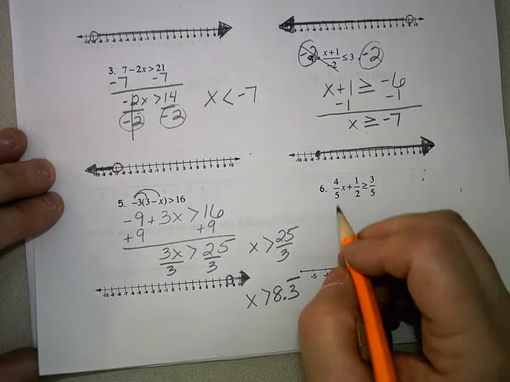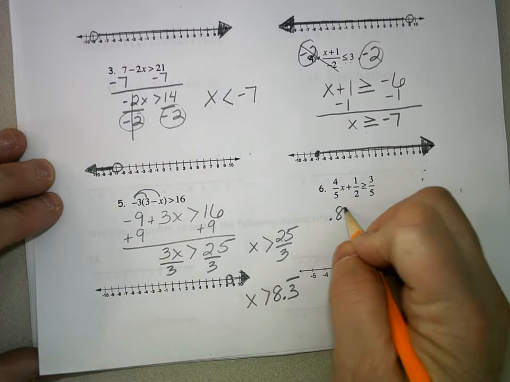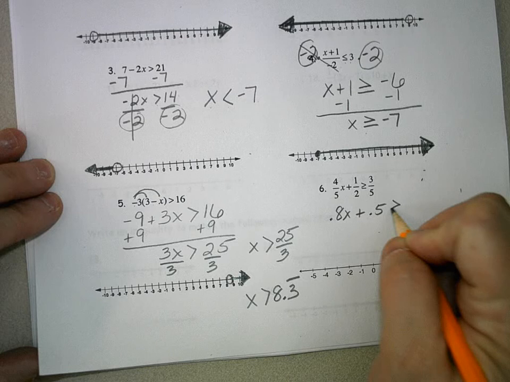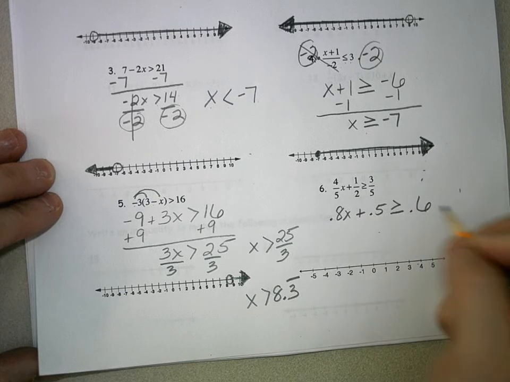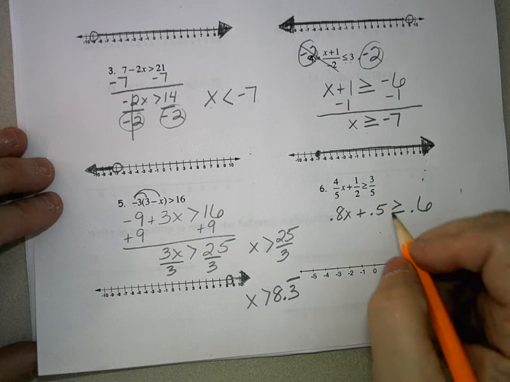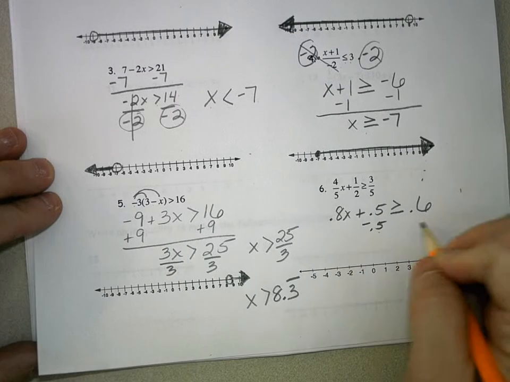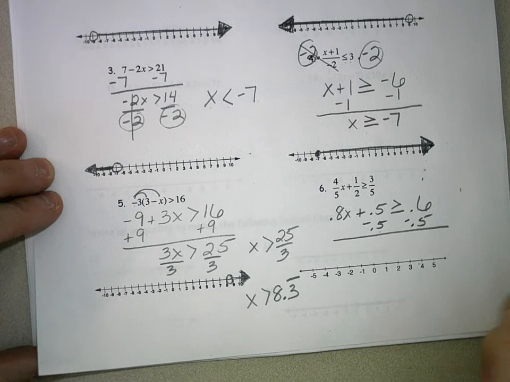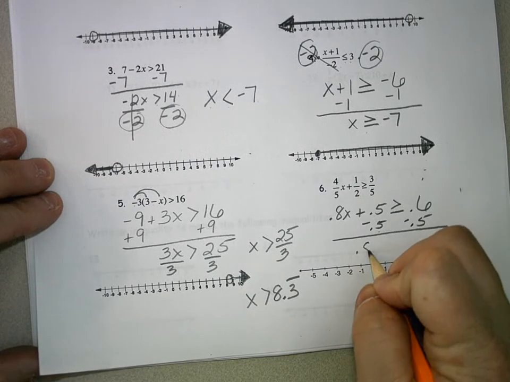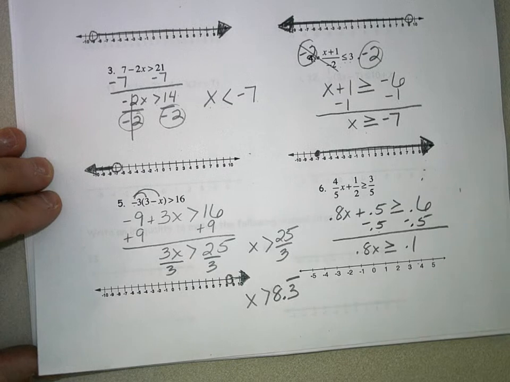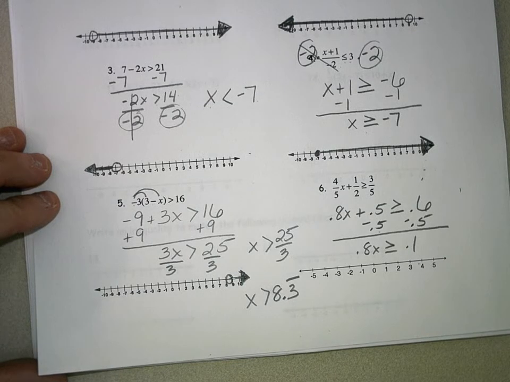Number 6, I'm going to change these to decimals. 0.8x plus 0.5 is greater than or equal to 0.6. From there, we subtract 0.5 from both sides, and that becomes 0.8x is greater than or equal to 0.1.